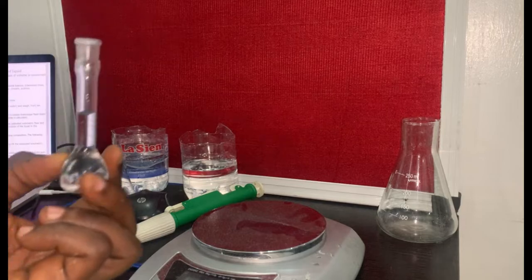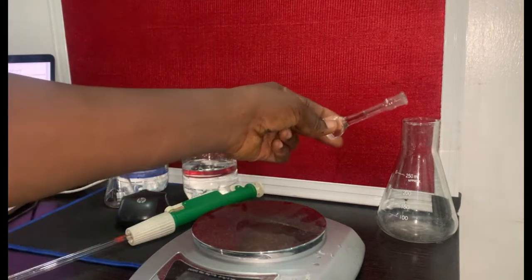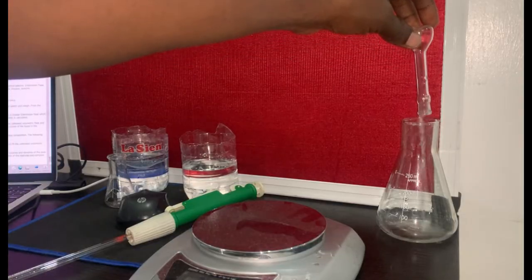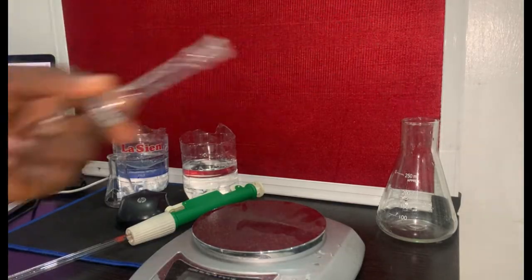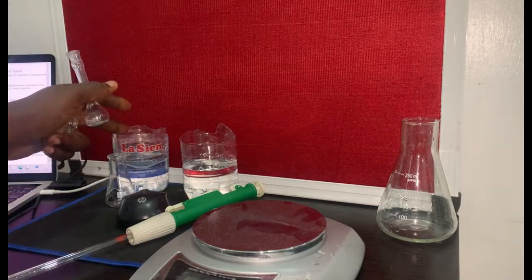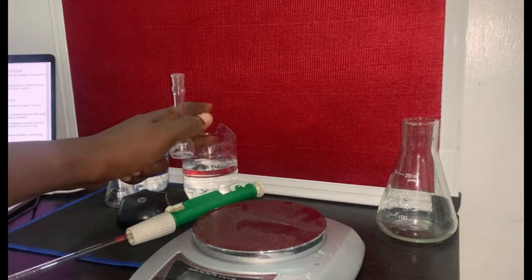All right, now I'll empty this into these flasks. Right, I'll empty this. Now procedure 3 said determination of density of the second liquid. The second liquid in this case is the ethanol. We do not really know the density of this, but we know the density of water from experiment 1.